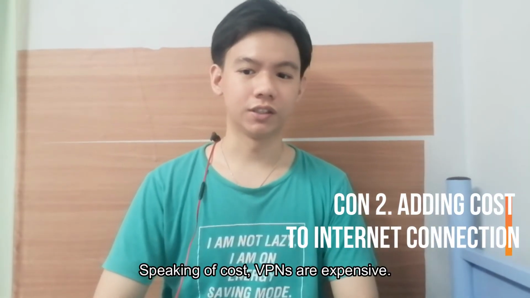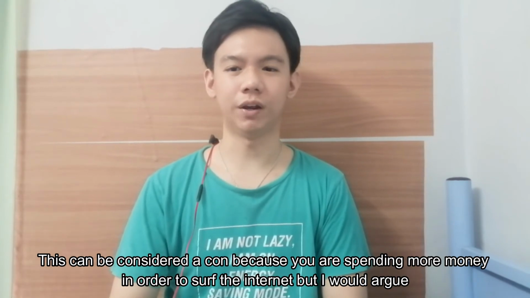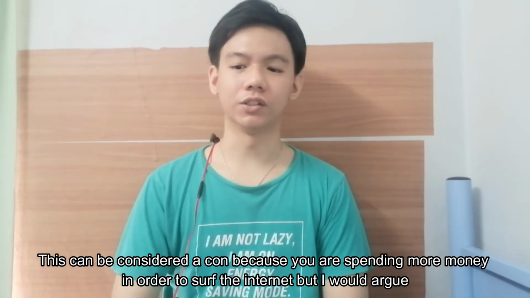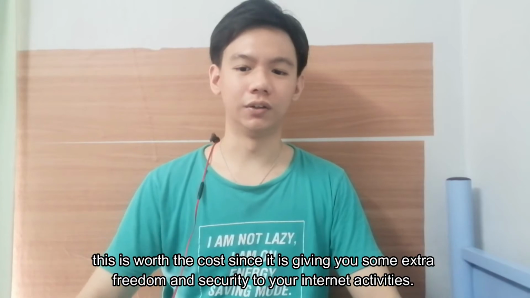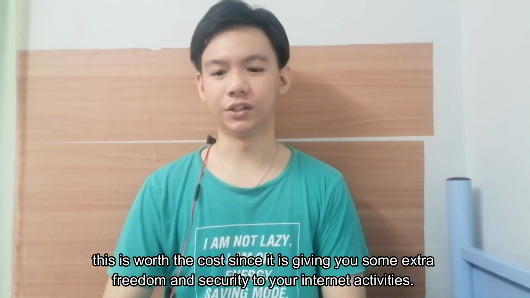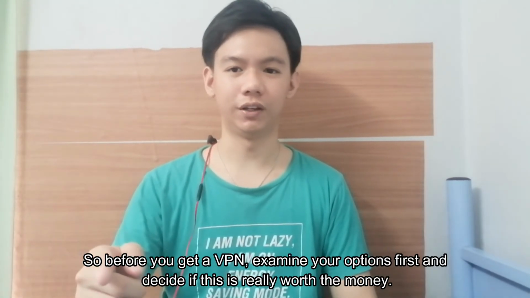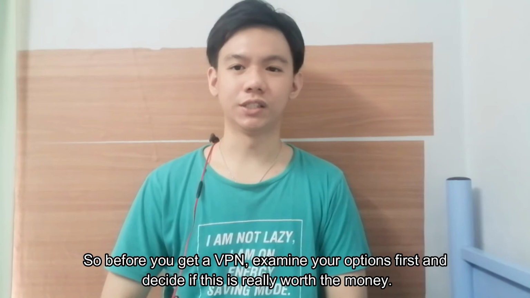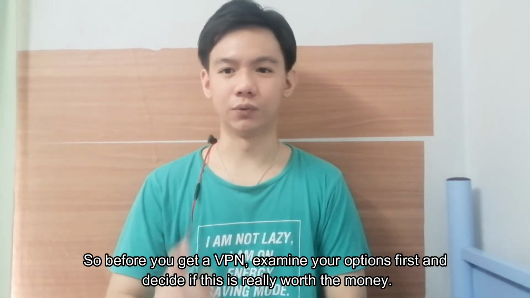Speaking of costs, VPNs are expensive. This can be considered a con because you are spending more money in order to surf the internet, but I would argue this is worth the cost since it is giving you some extra freedom and security for your internet activities. So before you get a VPN, examine your options first and decide if it's worth your money.